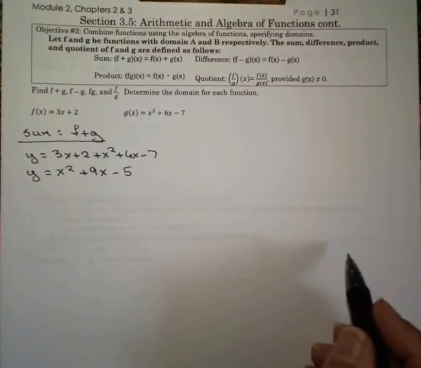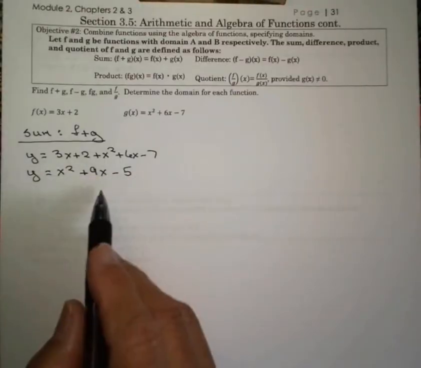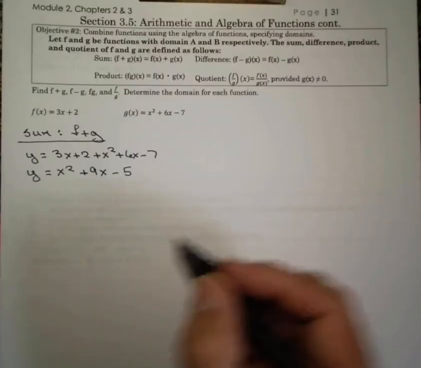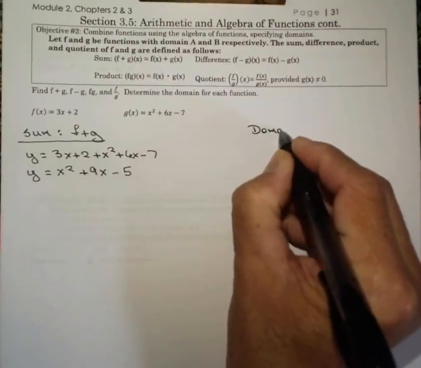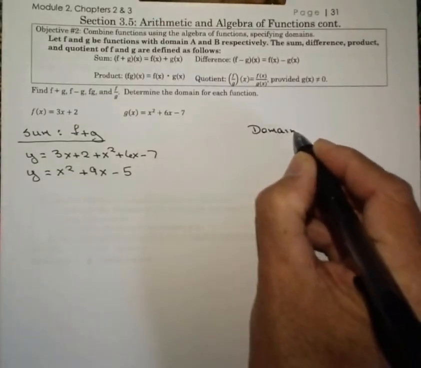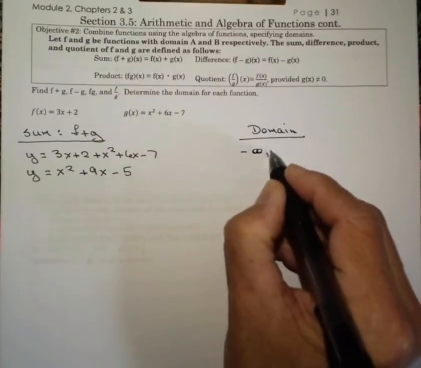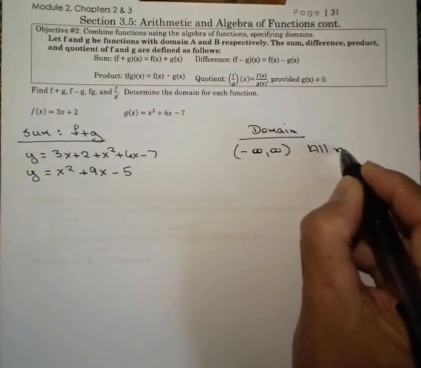It looks like it's just going to be a very easy to figure out trinomial, right? And the thing is, I can look at this without even doing any more to it and say, I'm not going to have any trouble with causing division by 0, and I'm not going to have any roots of negatives. So the domain for this one, let's write our domain over here. It's going to be negative infinity to positive infinity, or we could say that's all real numbers, couldn't we?